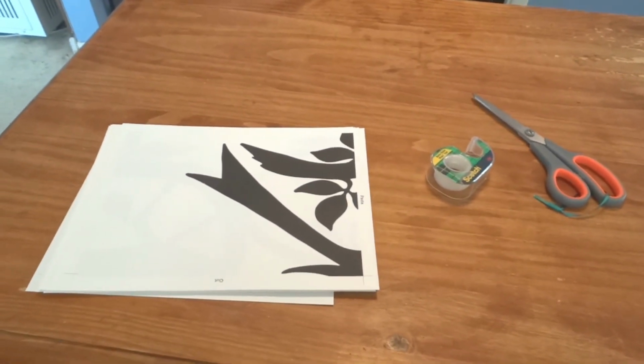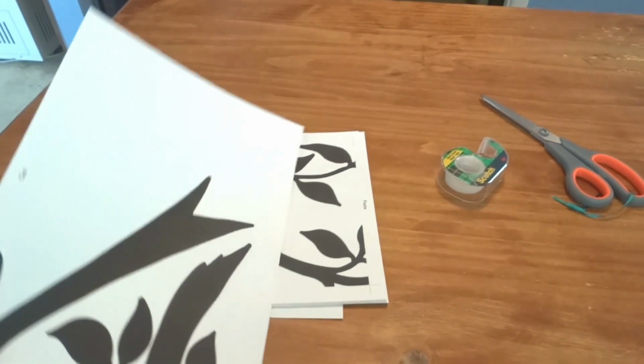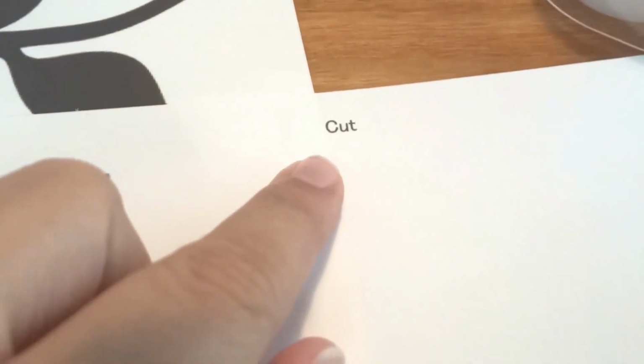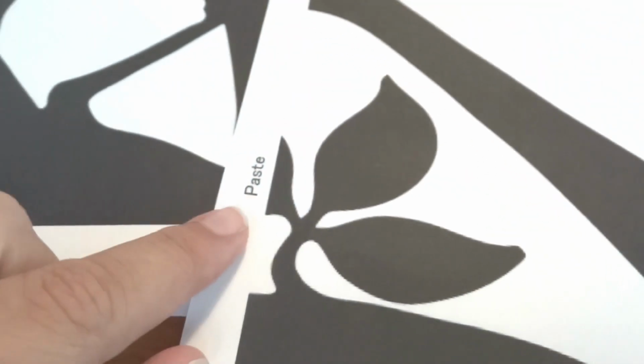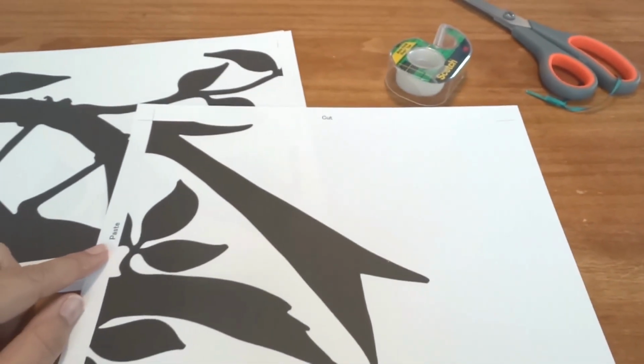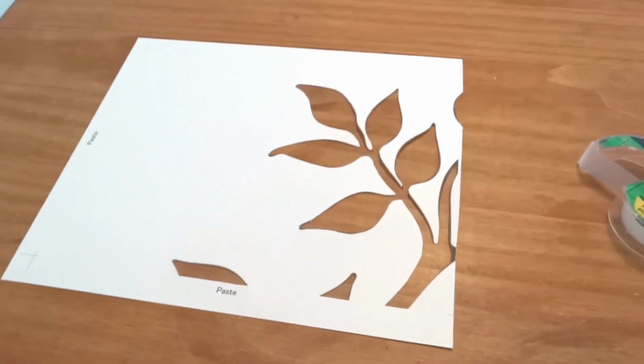Now here I printed out the tiles that we're going to use. We have 9 altogether, and each piece has a label of where you're going to cut and where you're going to paste. And this is if you're going to leave this as just a poster, but in our case we're going to actually cut out the silhouette shape here, and we're going to make a stencil instead.